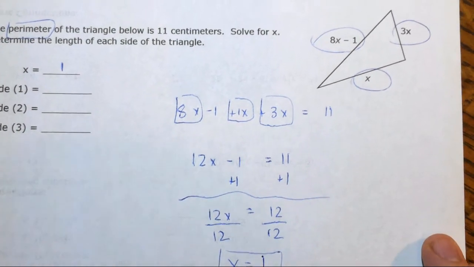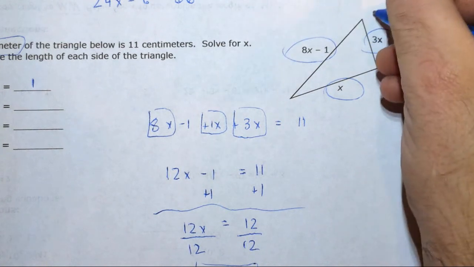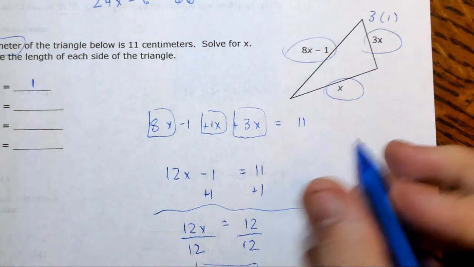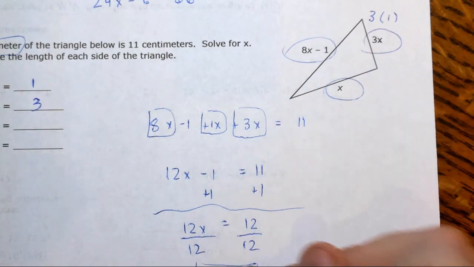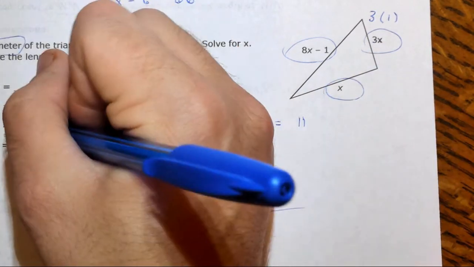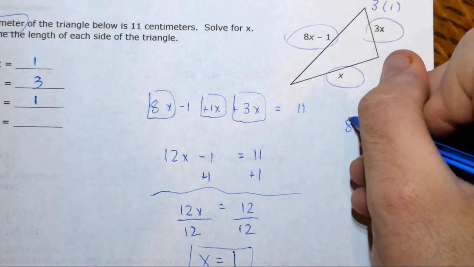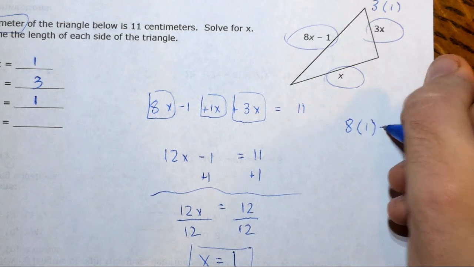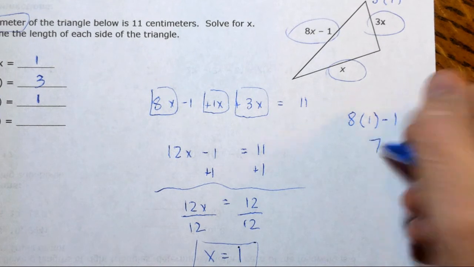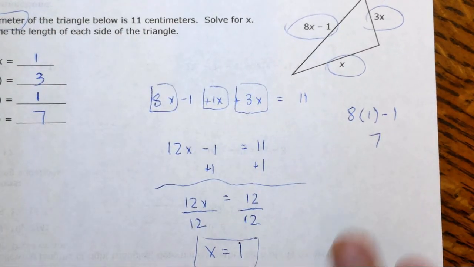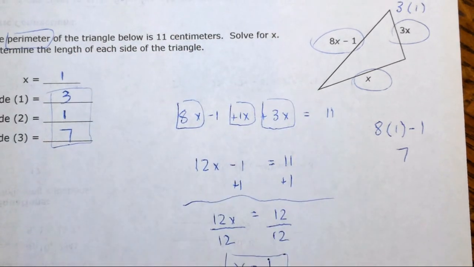Now I can go through and plug in my 1 in here. Well, let's do the easy ones. 3x. So 3 times 1 is 3. Then this one is just x. Well, x is 1. So one of my sides is 1. And then my other side, my bigger side up here, I have 8 times 1 minus 1. 8 times 1, 8. Duh. Minus 1, 7. Let's do a real quick check. Let's add up all these sides. 3 plus 1 plus 7. Do I get 11?